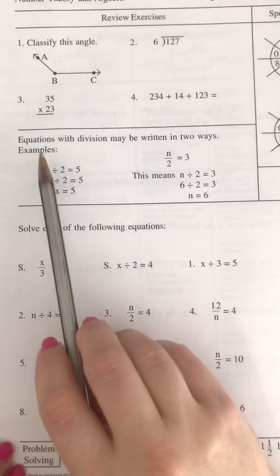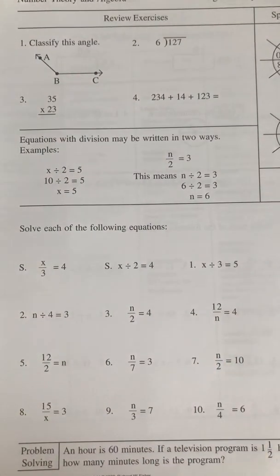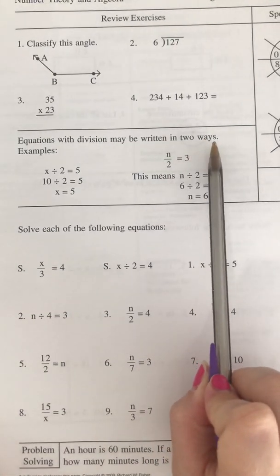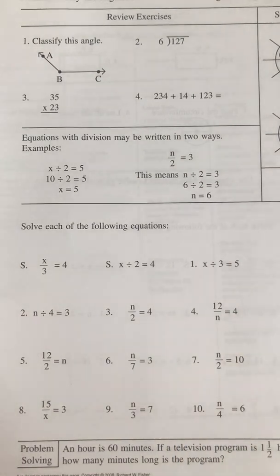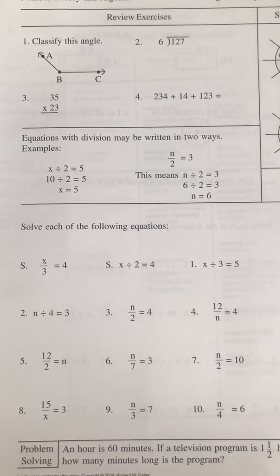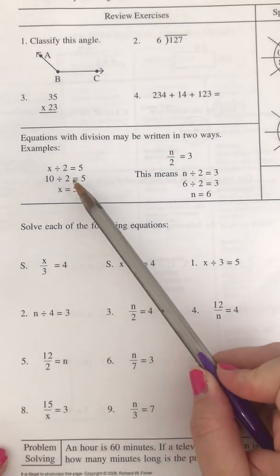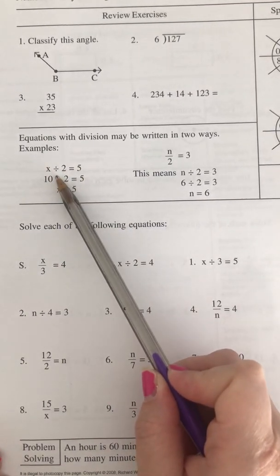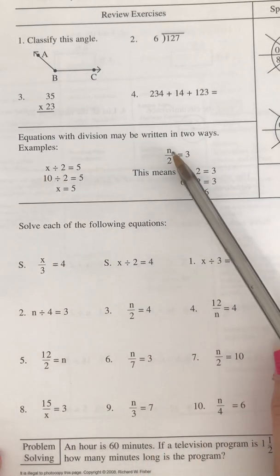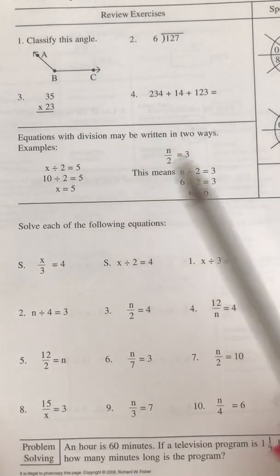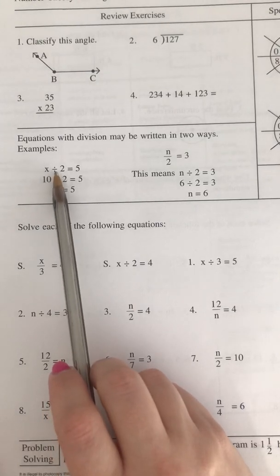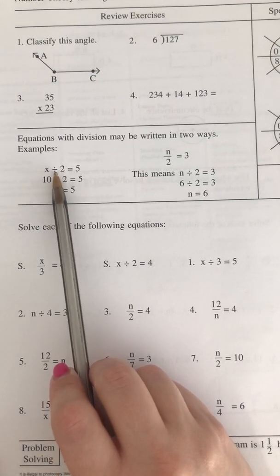So here, after you do your review exercises and speed drills, you'll see that the directions say equations with division may be written in two ways. Just like with the multiplication equations, sometimes you have a multiplication symbol, or sometimes you have the letter right next to the number. There are two ways to do the division equations. We have the division symbol that you're familiar with, and also this fraction symbol. You're very familiar with this symbol, so this is going to be easier.